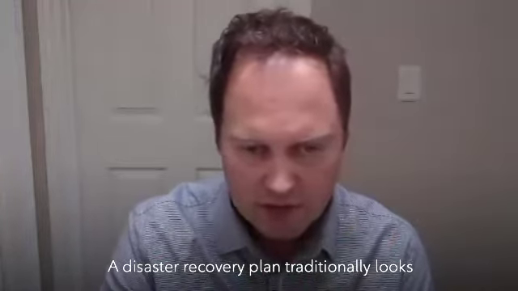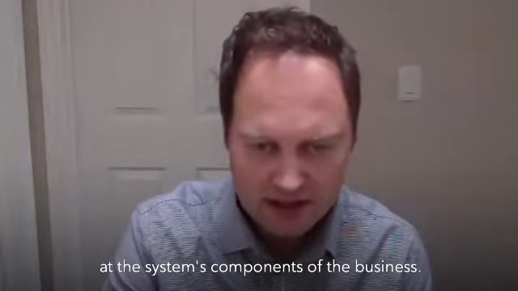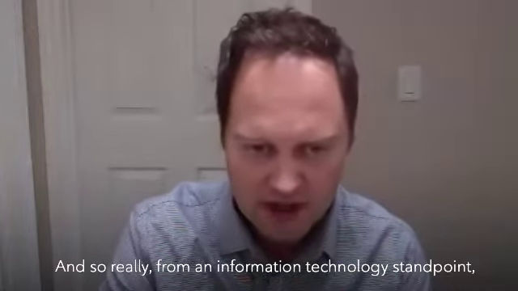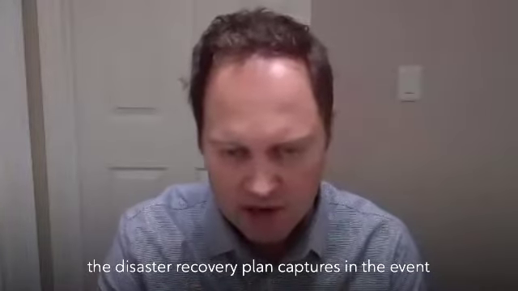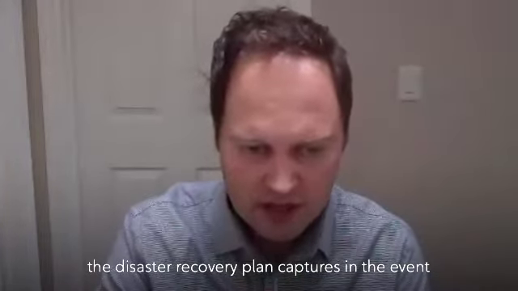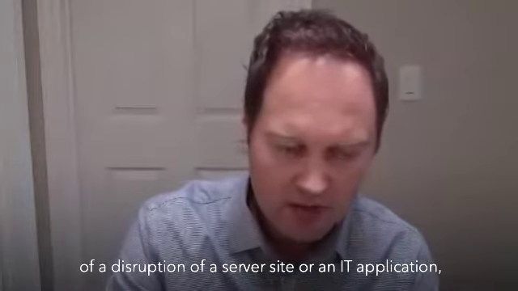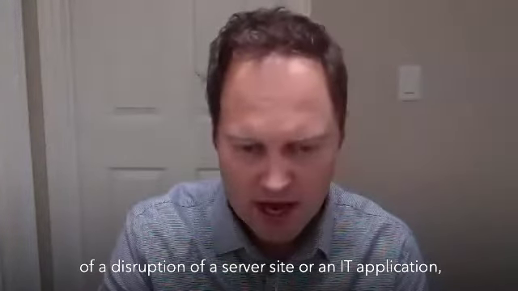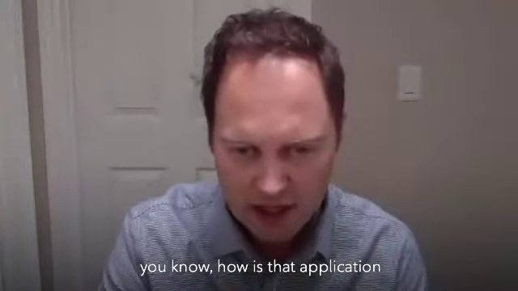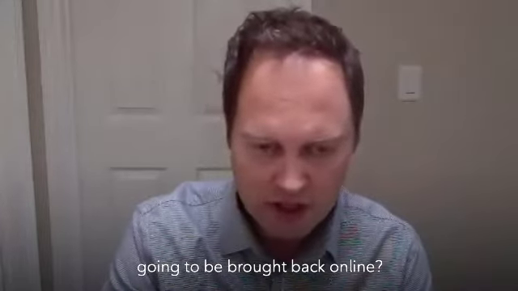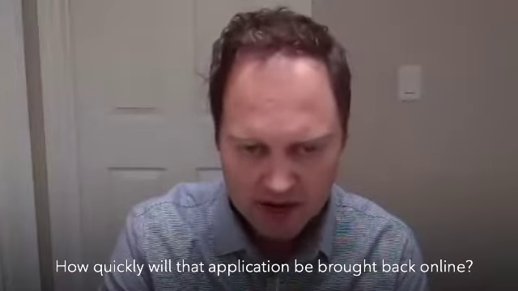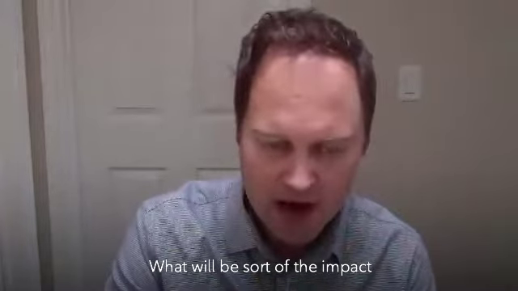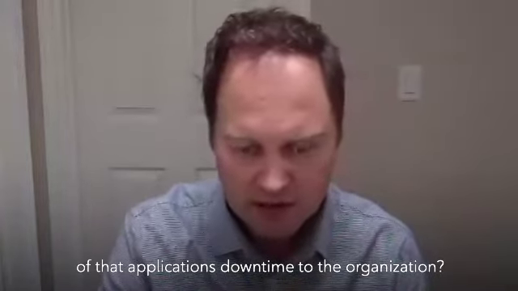A disaster recovery plan traditionally looks at the systems components of the business. From an information technology standpoint, the disaster recovery plan captures what happens in the event of a disruption of a server site or an IT application. How is that application going to be brought back online? How quickly will it be brought back online? And what will be the impact of that application's downtime to the organization?